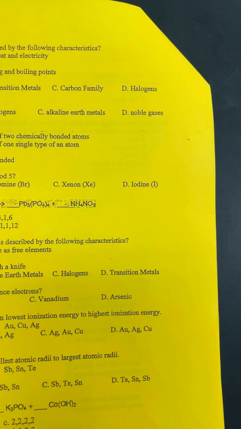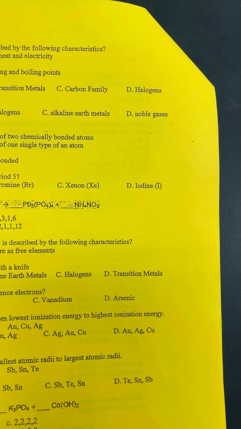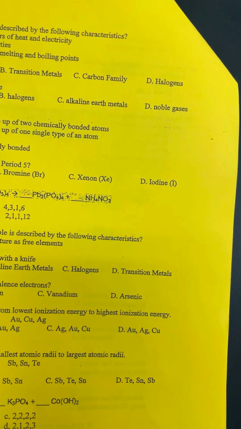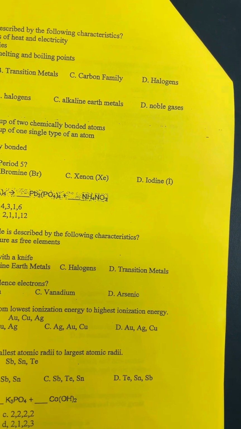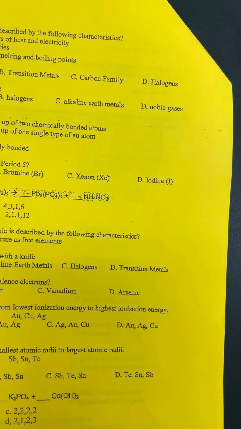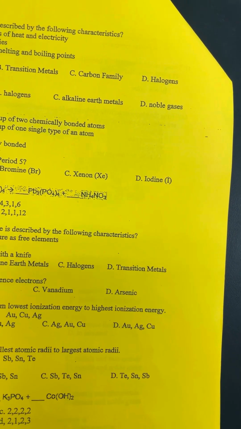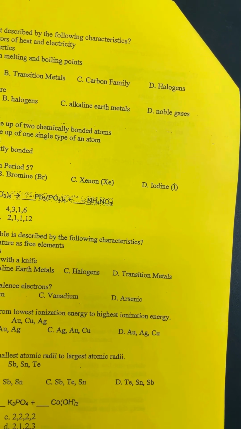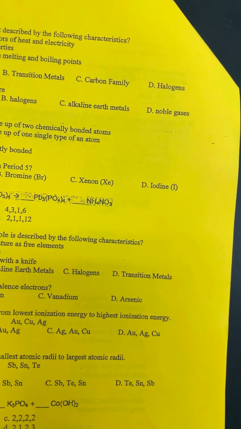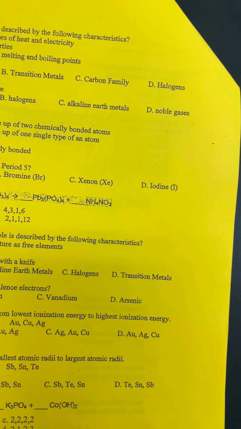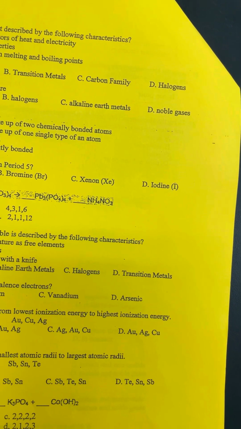Number 45. Argon, krypton, and xenon are A, alkaline metal. B, halogen. C, alkaline earth metal. D, noble gas. 46. An element is A, a pure substance made up of two chemically bonded atoms. B, a pure substance made up of one single type of atom. C, a chemical compound. Or D, any two atoms covalently bonded.